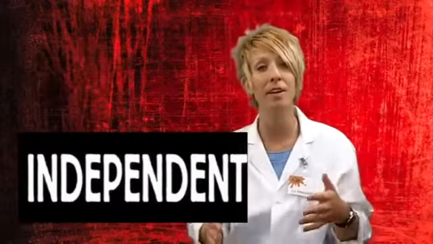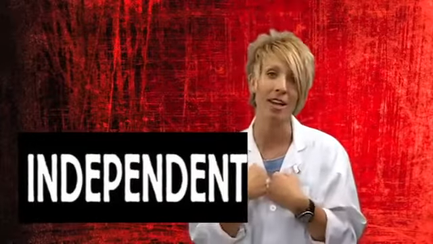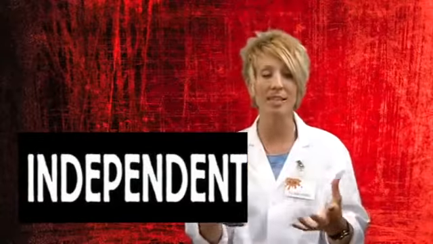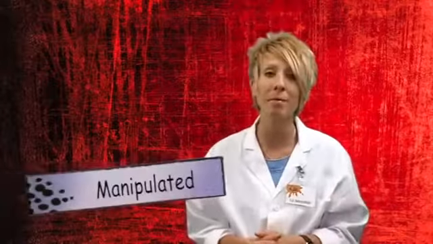Let's talk about the type that I can change first. I. The letter I. That's a great way to remember independent variables. An independent variable is one that I change. I intentionally change this particular variable. Sometimes you might hear it called the manipulated variable, which means the same thing. If I change it, I also manipulate it.